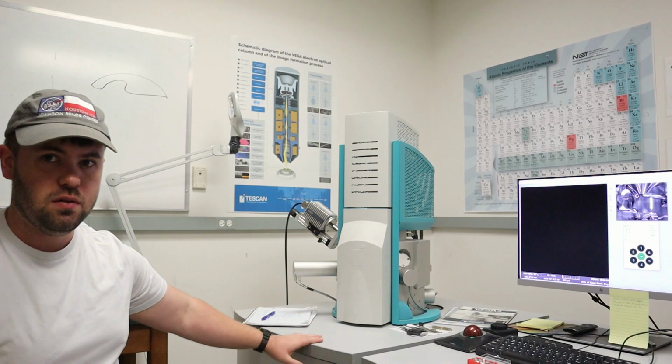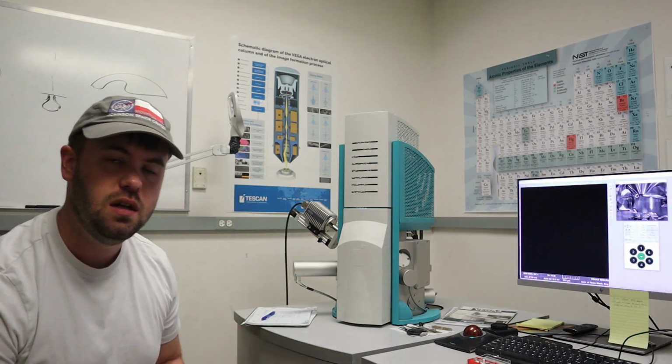When you first come into the room, it's important to check that the power to the microscope is on. There's a power switch on the front panel of this box here. There are also two PCs underneath the table, one of which, the left PC, is for the microscope and the right PC is for the EDS. You don't need to touch the EDS PC, the one on the right. You can leave that. Don't touch it.